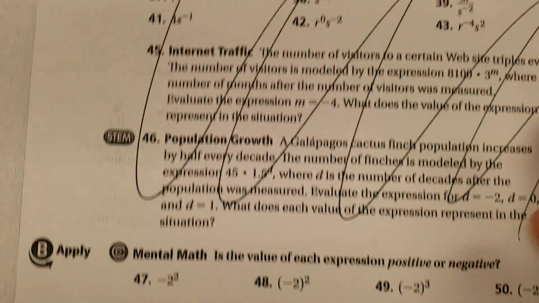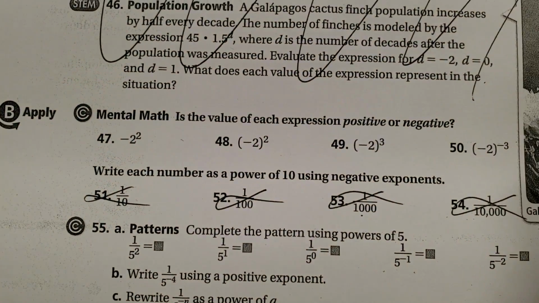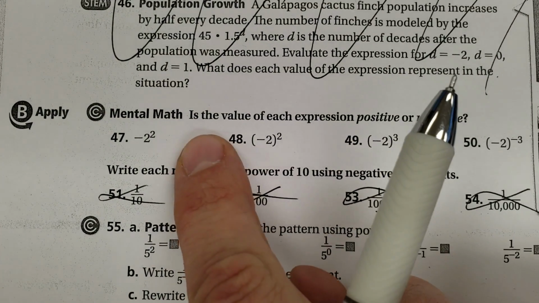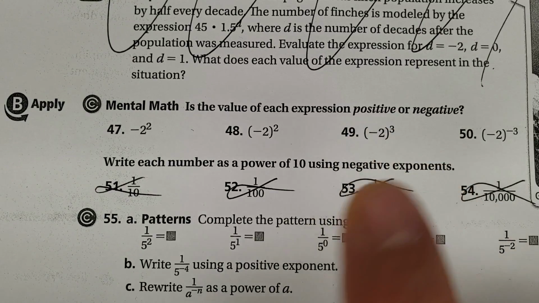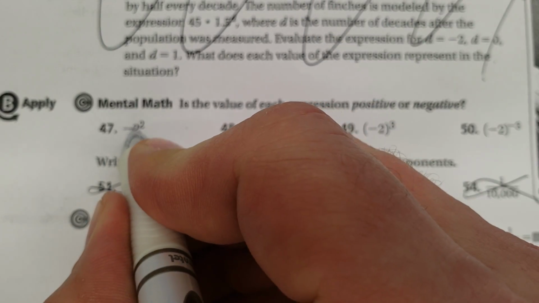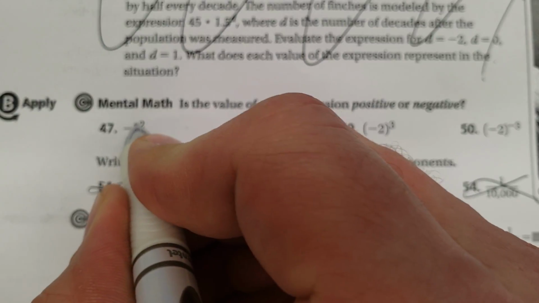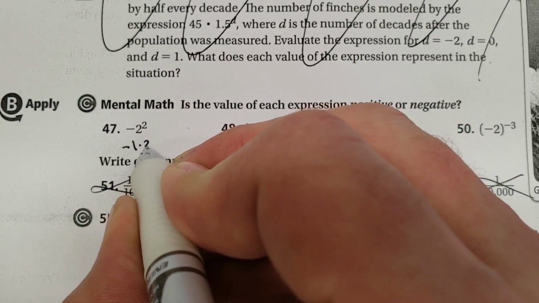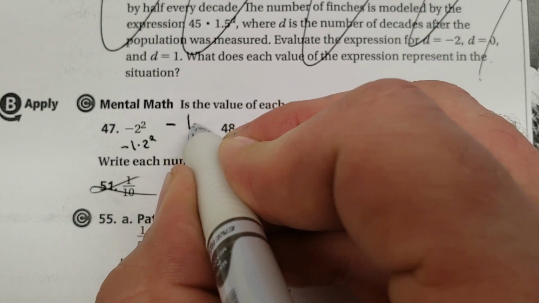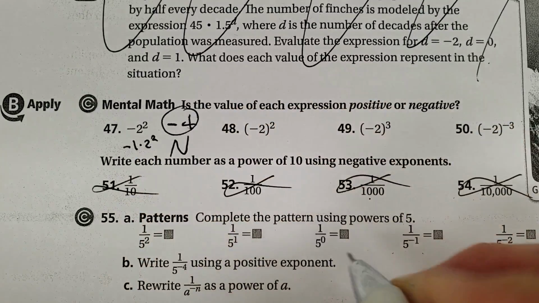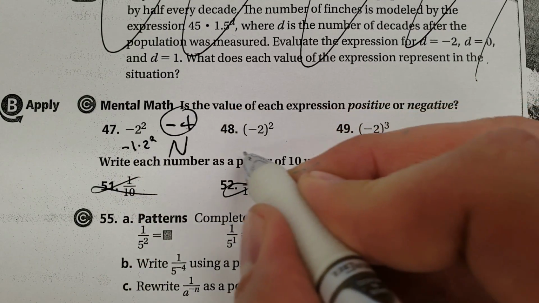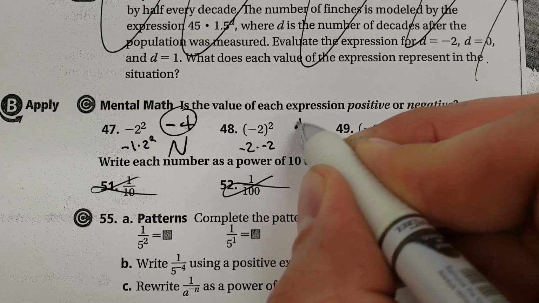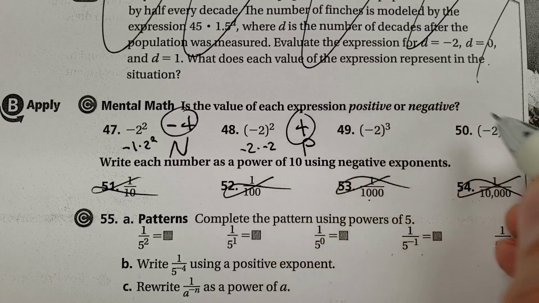All right, next page. Again, I photocopied, don't write in your book. 47 through 50, I think, is the next slice. It says, is the value of each expression positive or negative? Okay, remember, if the negative is outside the brackets, it does not follow the rules. Technically, this is negative 1 times 2 squared, so this is going to turn into a negative 4. Okay, so that is the negativeness. Ooh, now you have to follow the rules. This is actually negative 2 times itself, positive 4. So you're going to be positive.